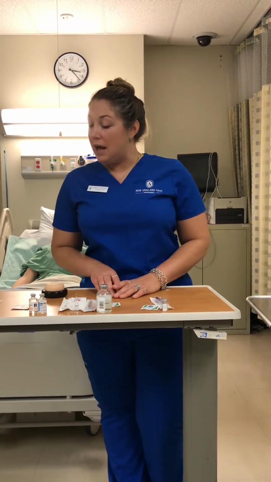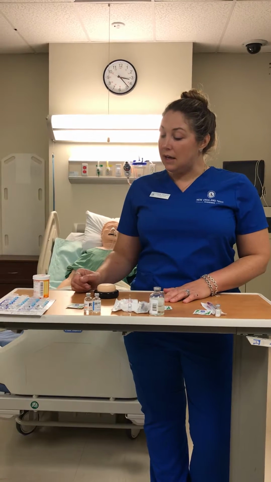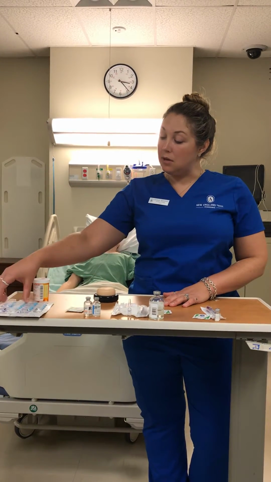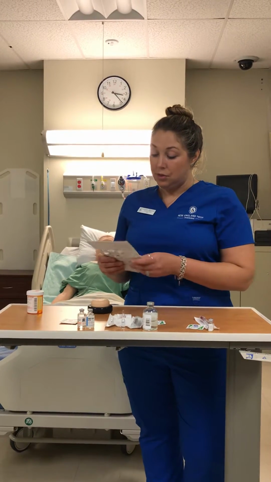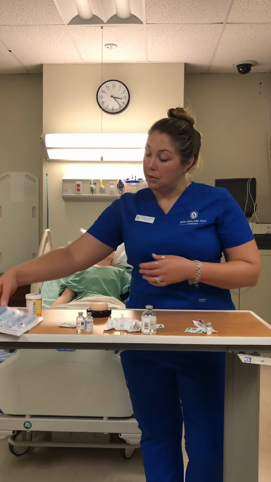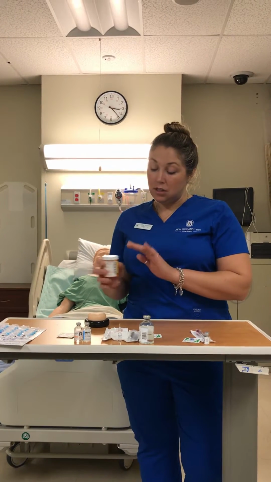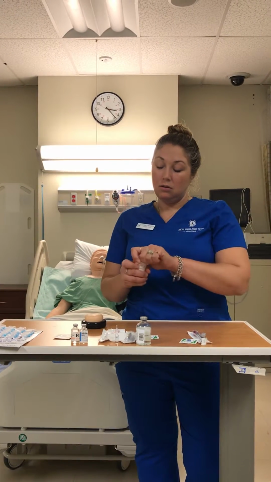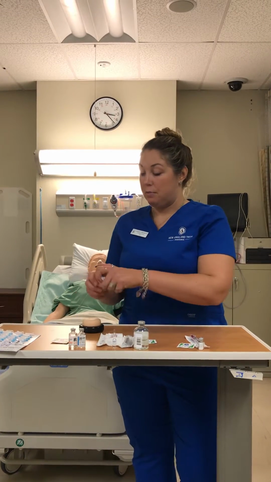The first way we have is PO, which means by mouth, and some things that they have are single dose containers, which you would pop right into the cup. We also have from a pill bottle. Never want to touch the medication. You would open the cap, pour the medication into the cap, into the cup.